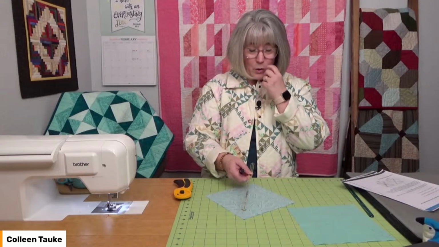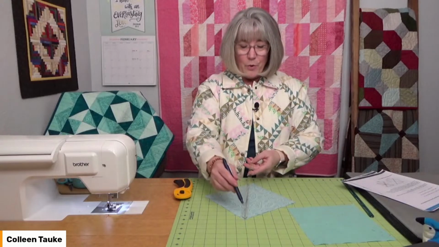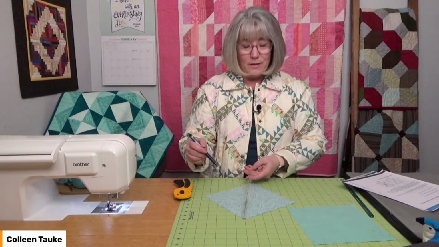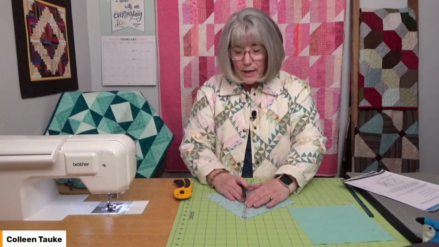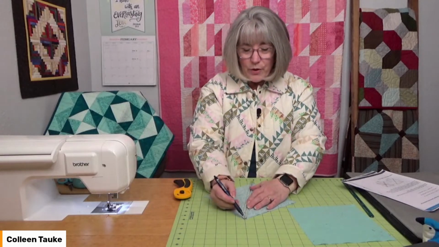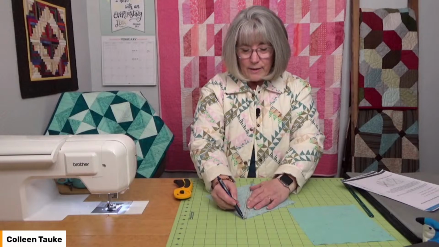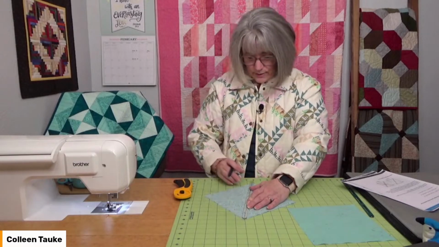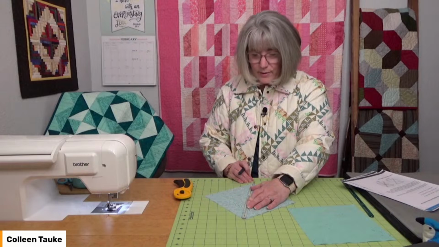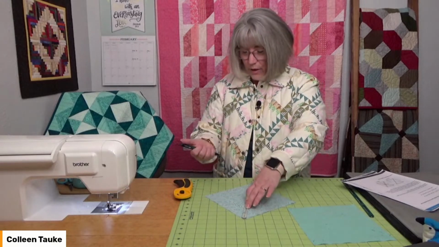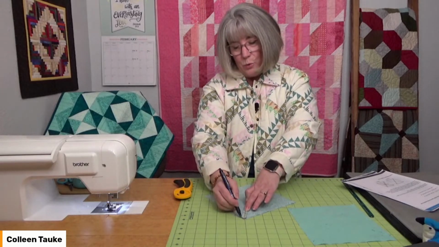But in this case, the lightest one happens to be the medium fabric. So we're going to use our 1/4" seam marker, and we're going to mark diagonally across the block so that we lay the tool so that the center line of this tool lines up at the corner of one side and then go diagonally across the block. And we're going to mark on both sides of the tool.